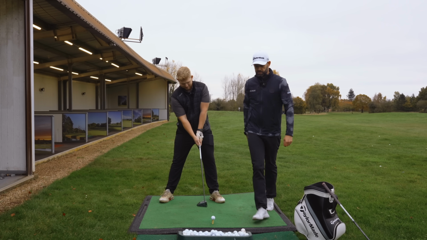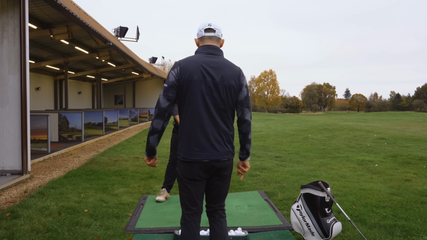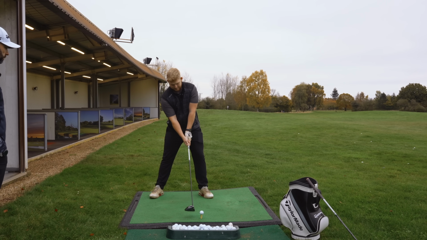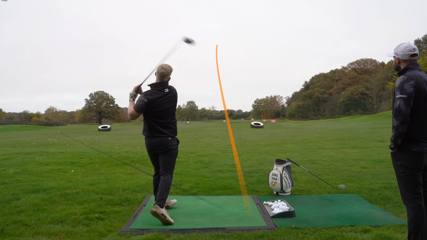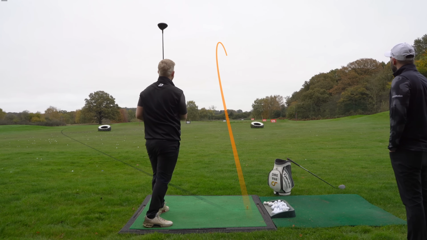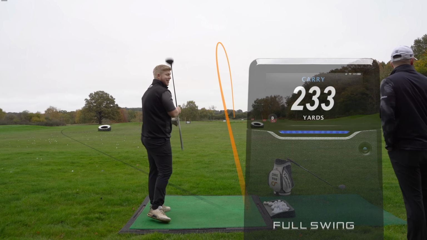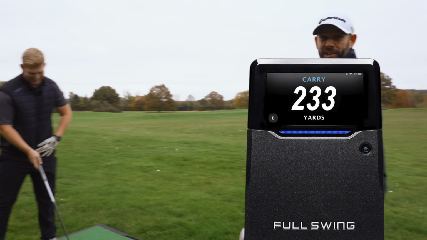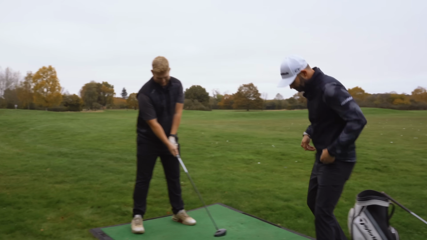Let's not do anything else other than just let you hit a shot from there. I just want you to get a little bit more comfortable with that setup, which is going to feel very odd. Done. There we go. Well, you got 233 straight away. So that picked you up, I did my maths, nine yards. Straight away.